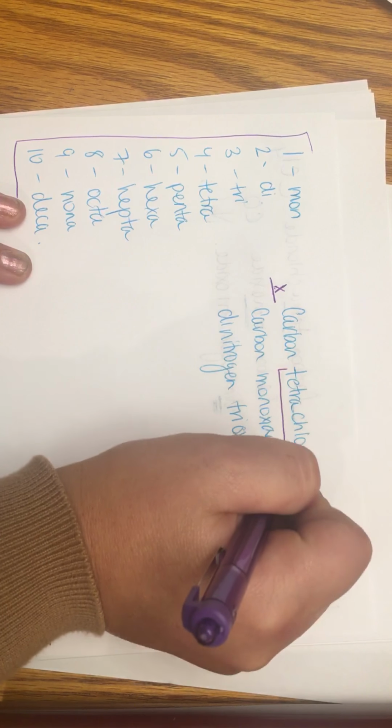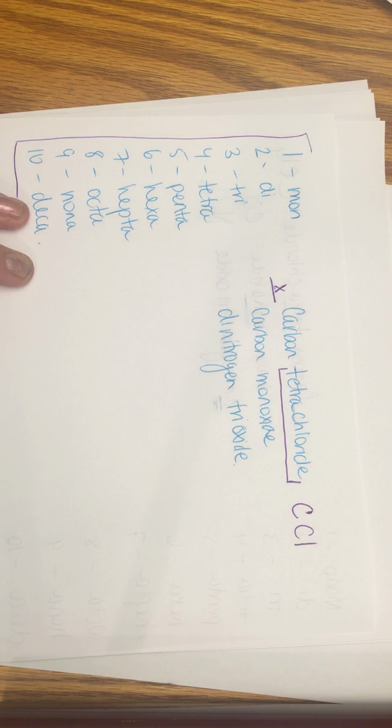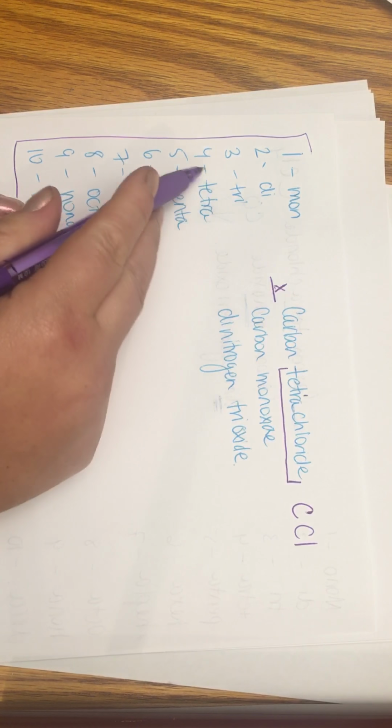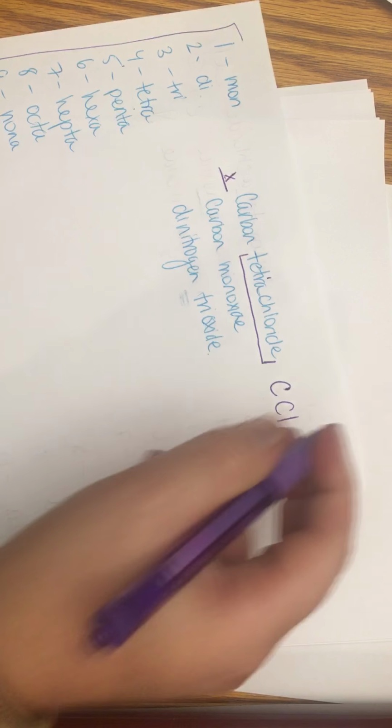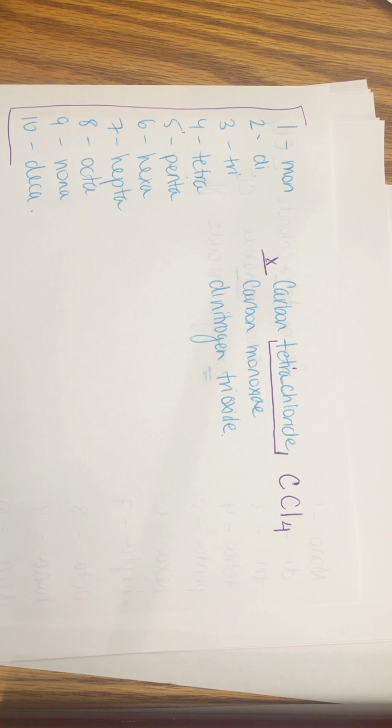The next word is tetrachloride. So that tells me that I have four. Four chlorine. So that is the correct chemical formula for carbon tetrachloride.